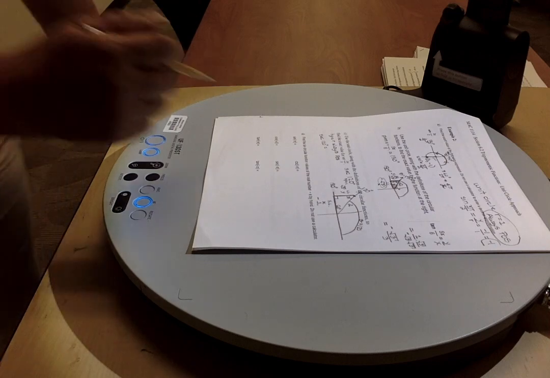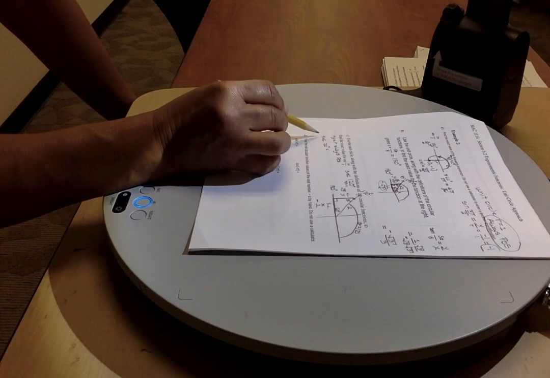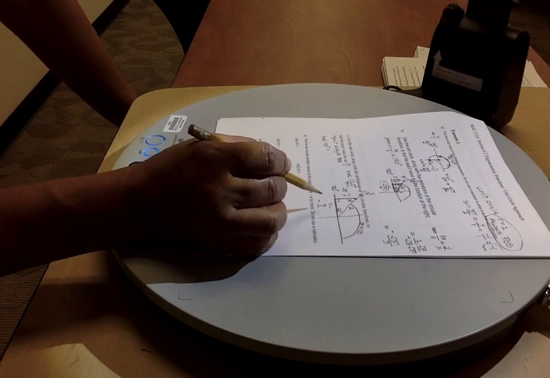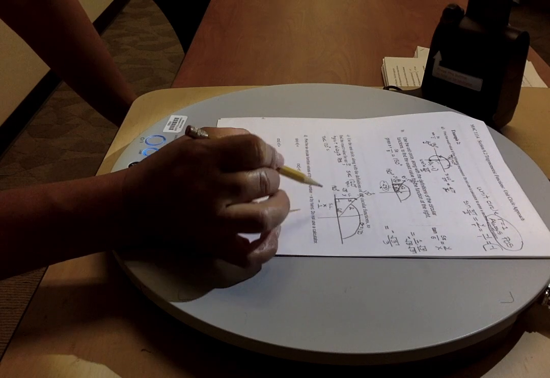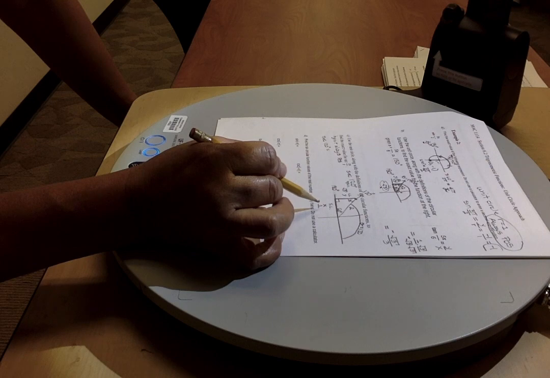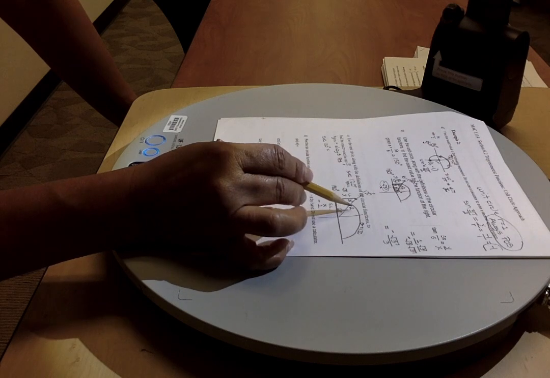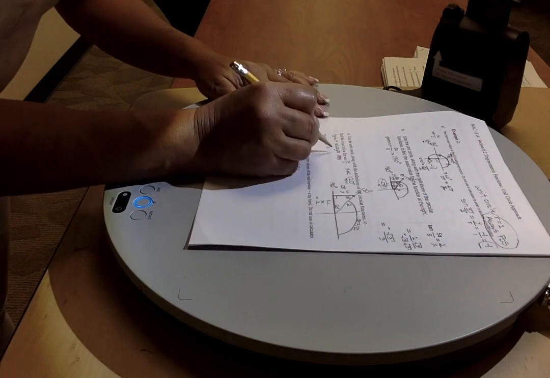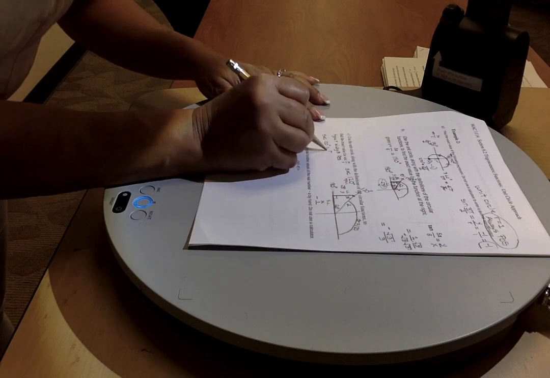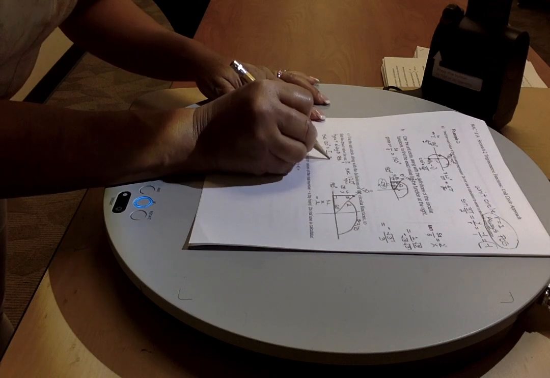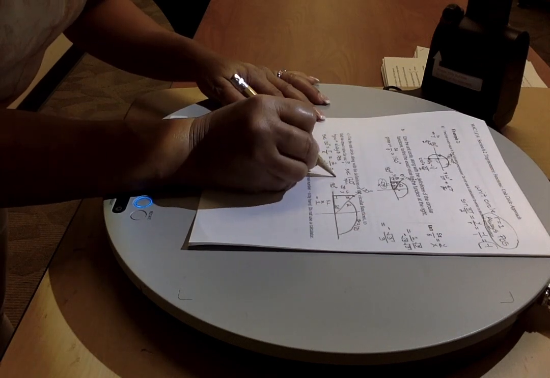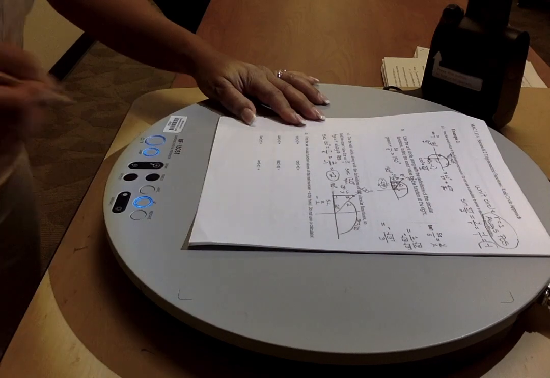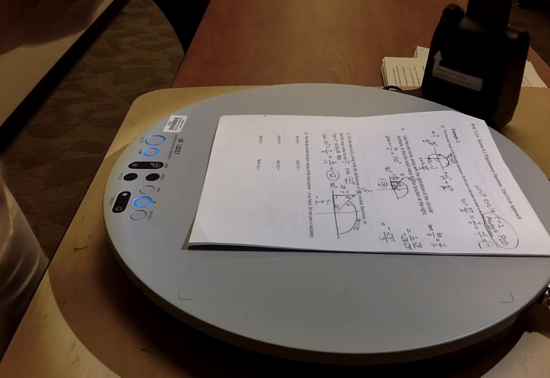So if I was doing cosine, that would be x over r, so it would be -1 over 2. So flip that over. Instead of x over r, it'd be r over x. So r is 2, x is -1, final answer. They only asked you to get one of the values, just the secant, not all 6.